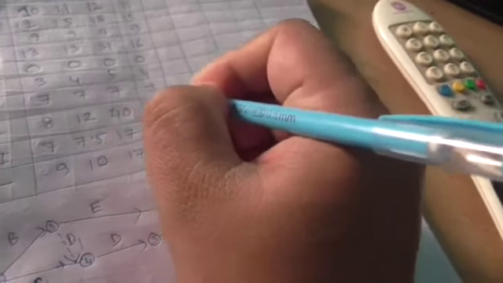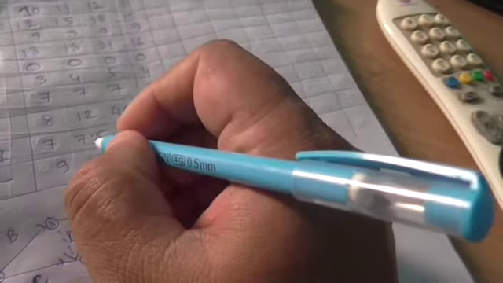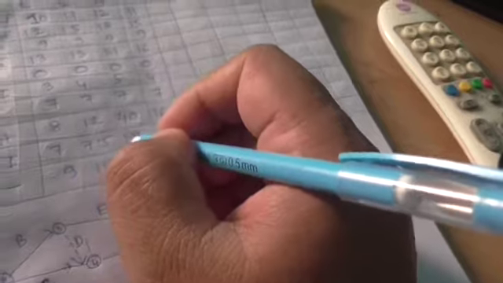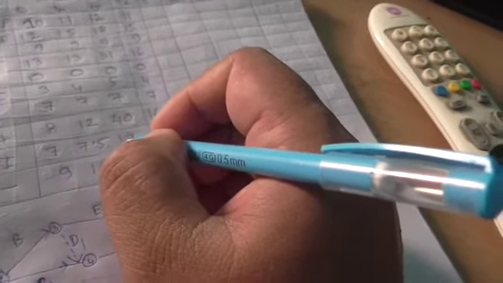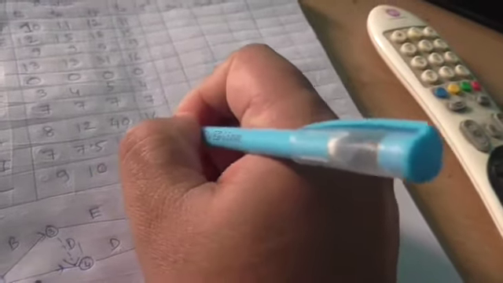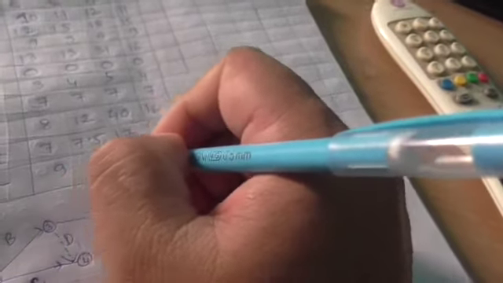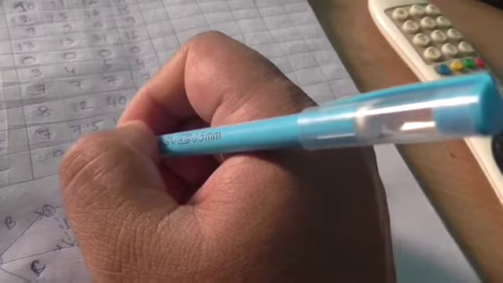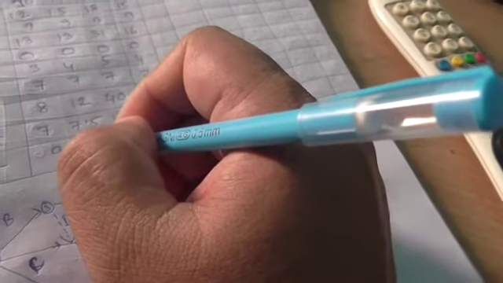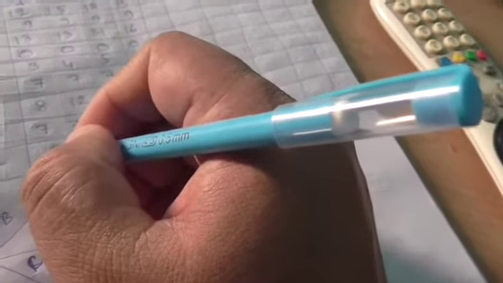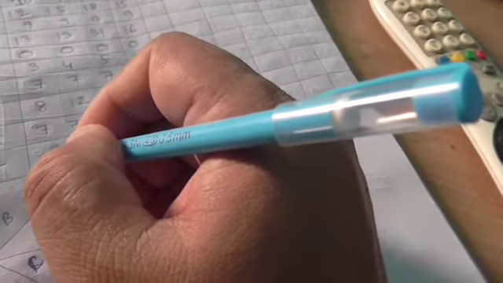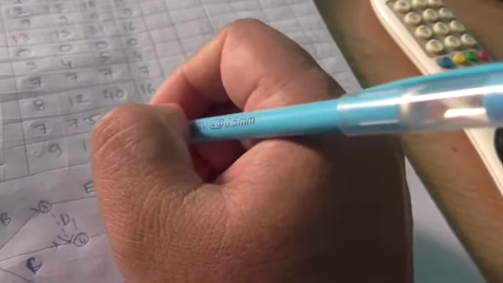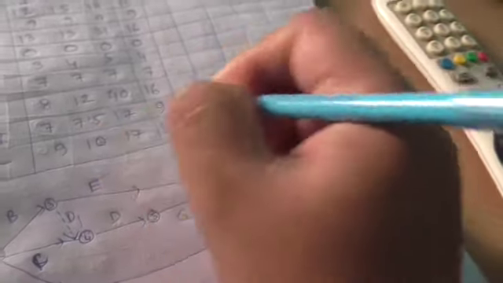So this gives you 16. 17, 7.5 into 4 is 30. 37 plus 17 is 54, so this gives you 9. 9, 10, 17 gives you 10 into 4 is 40, 49. 49 plus 17 is 66, so it gives you 11.